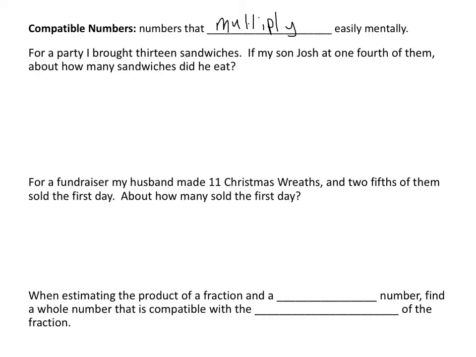So I know that I brought 13 sandwiches. And Josh ate 1/4 of them. Now, of typically means multiplication. So I'm doing 13 times 1/4. But because it says about, I know that I can estimate. So 13 times 1/4 is not a super easy number to work with. So we can actually use compatible numbers.